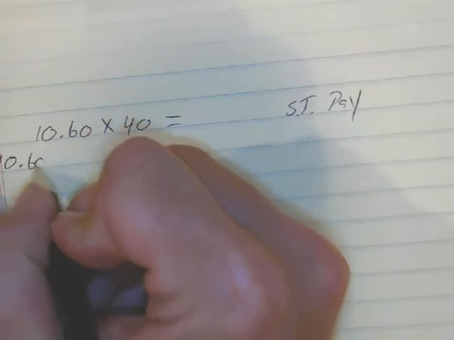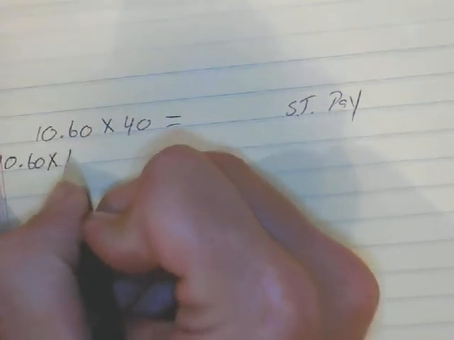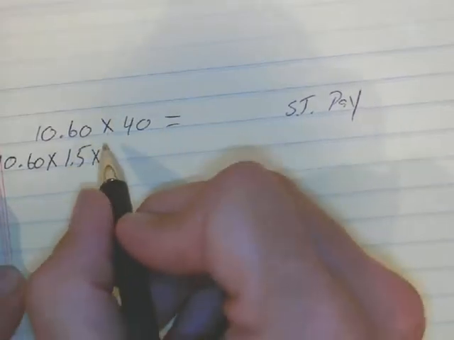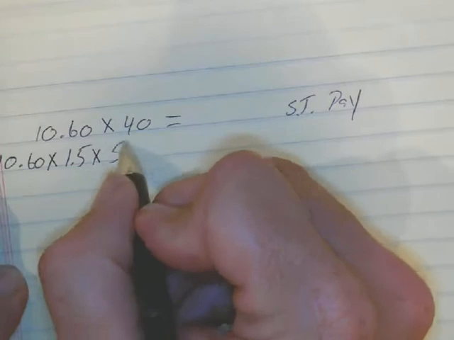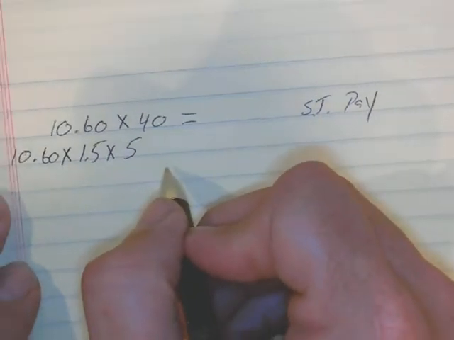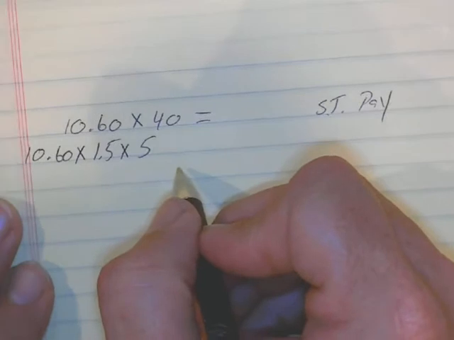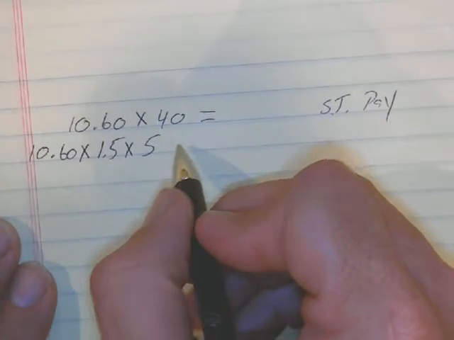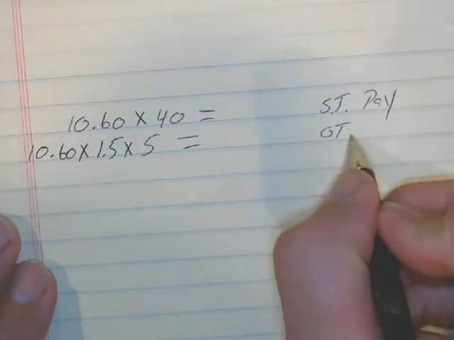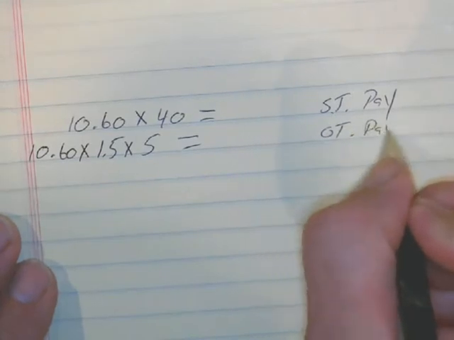So here's how you're going to do this. I think you probably already know, but let's just make sure we have this down. Your calculations are going to be $10.60 times 40 hours a week, and that's going to equal his straight time pay.